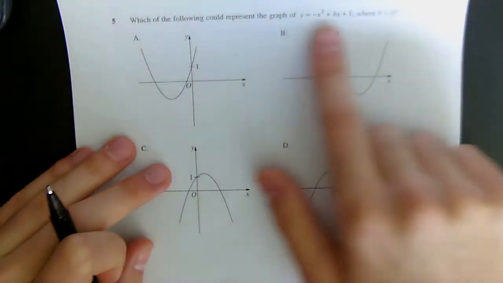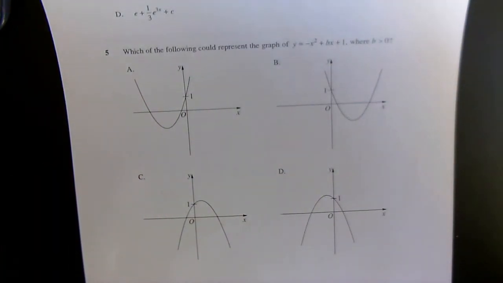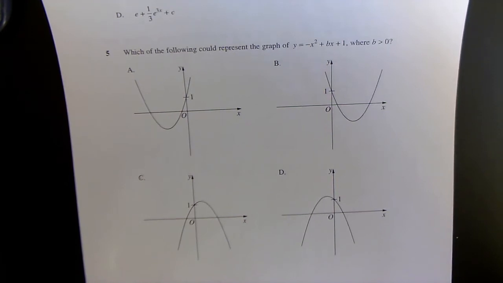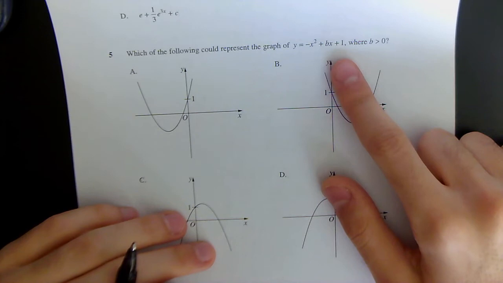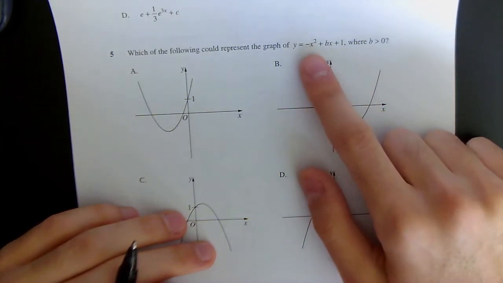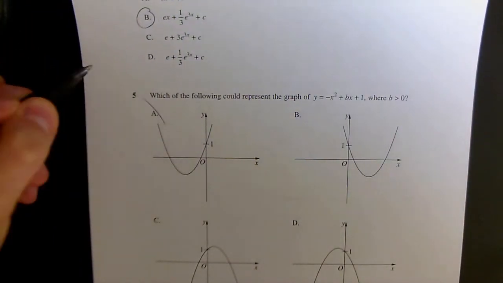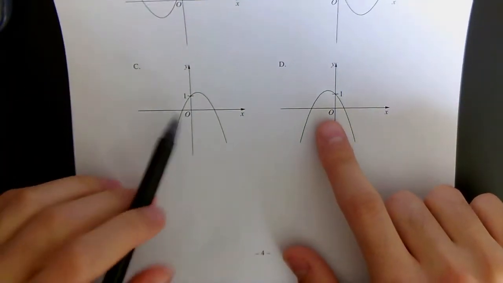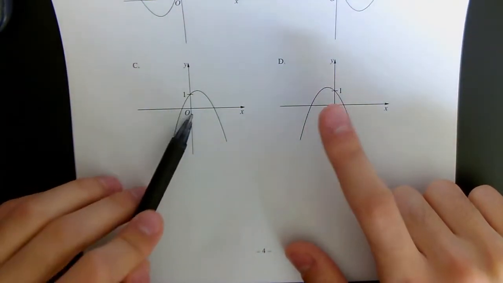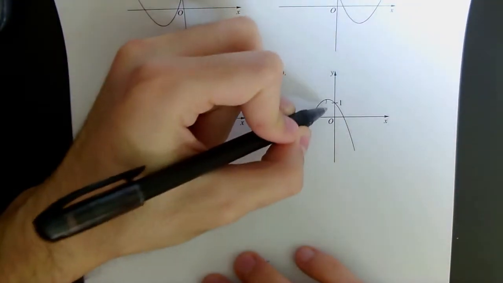Next question says, which of the following could represent the graph y is equal to negative x squared plus bx plus 1. Okay, so notice that we have a negative x squared, which is characteristic of a concave down parabola. So knowing this, we can eliminate a and we can eliminate b. Okay, so now it's a matter of whether it's c or d. And what we notice is that c and d have different stationary points.